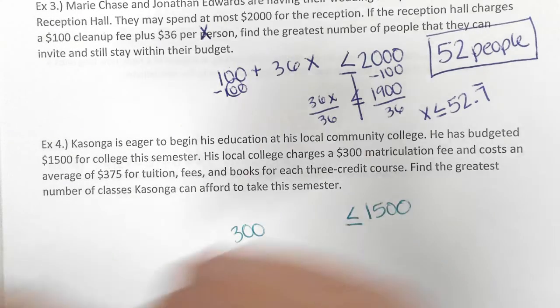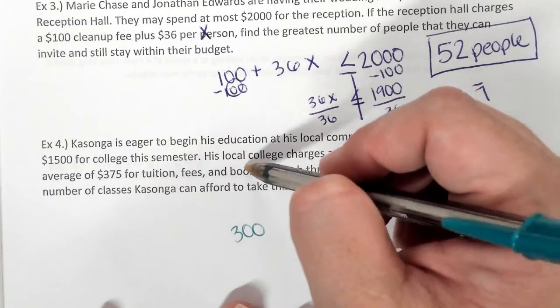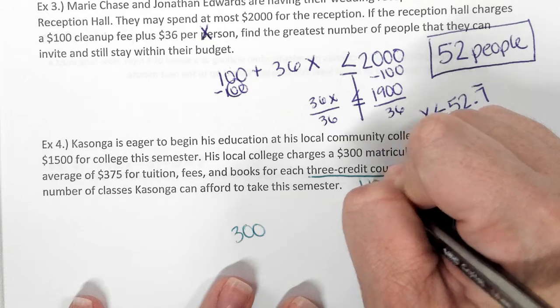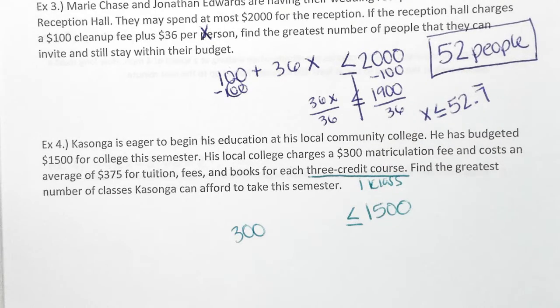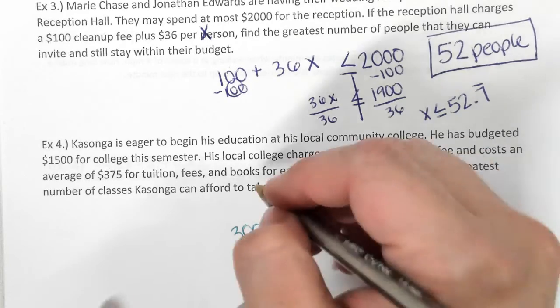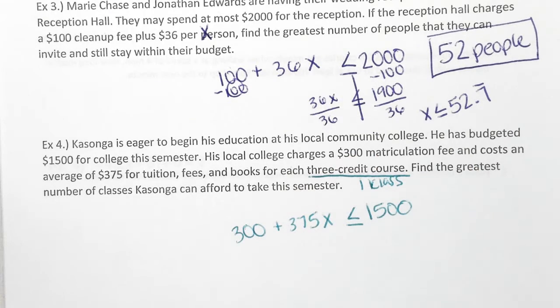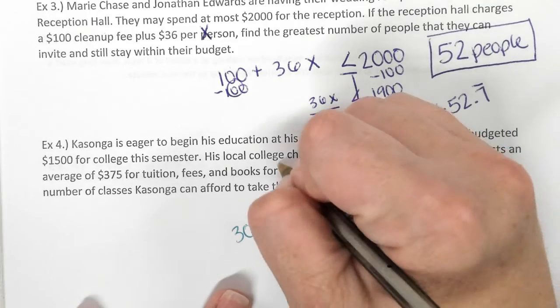And cost an average of $375 for tuition fees and books for each 3-credit course. A 3-credit course is like a 3-hour course, which is just one class. So don't let that throw you off because it said 3-credit course. When you get to college, most classes are 3 hours long, which means in 1 week you spend 3 hours in that classroom. So it's not in one day, unless you only go once a week. But anyway, so we have plus the $375 per class, or each class. So remember, each, every, and per tells me where to put my X. And this one had an each.